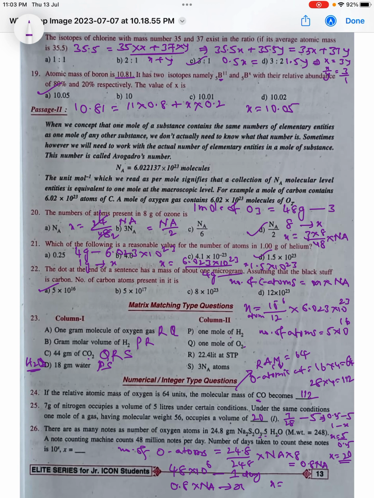X is equal to 0.8 into 6.023 into 10 to the power 23 by 48 into 10 to the power 6. By simplifying this, we get 10 to the power 16. So x is equal to 16.